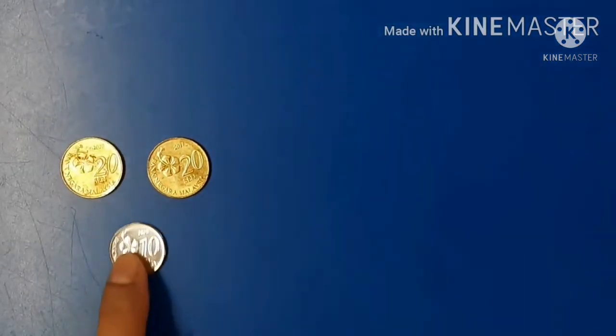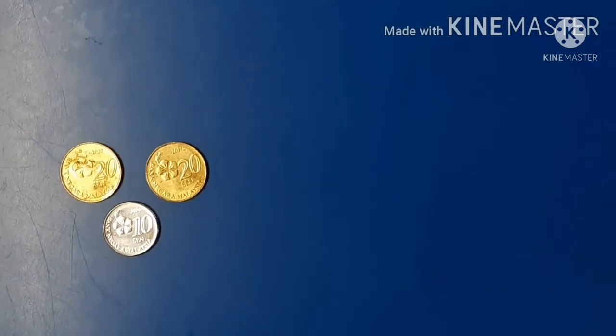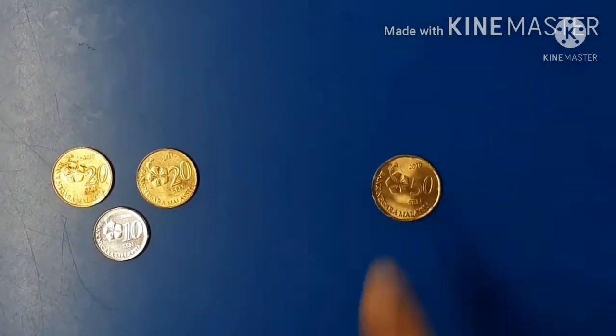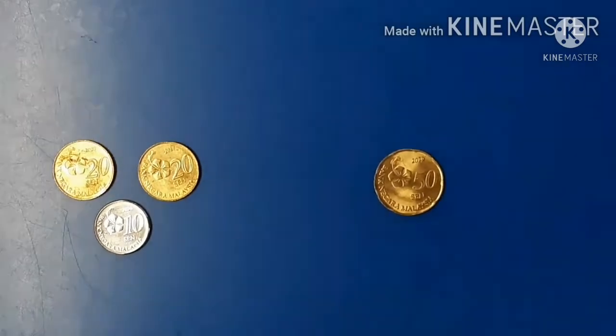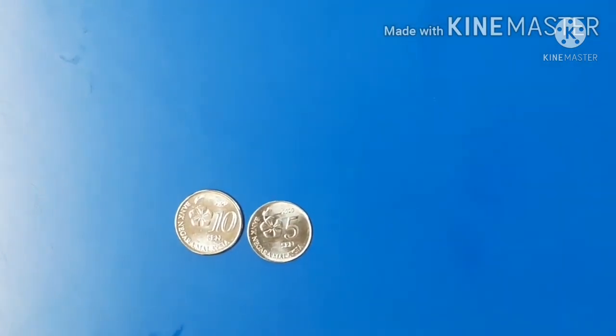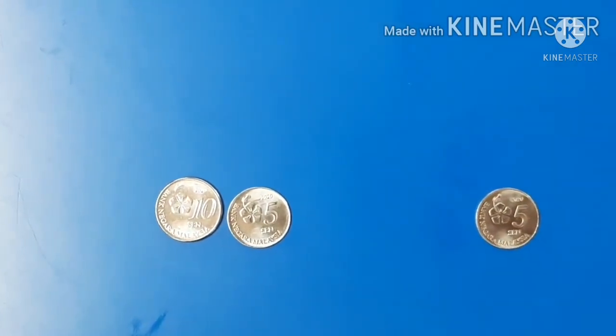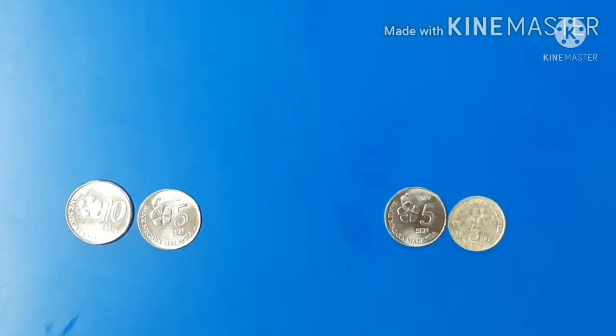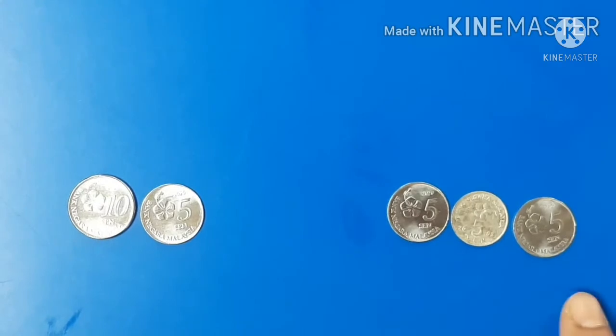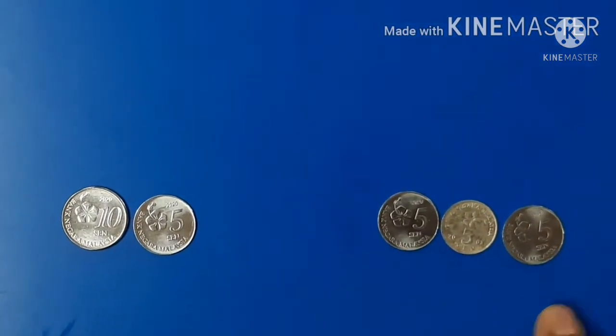Let's do more examples. 20 cents plus 20 cents is 40 cents. Plus another 10 cents, it is 50 cents, which is equals to 1 50-cent coin. Another example, 10 cents plus 5 cents equals to 15 cents, which is equals to 5 cents plus another 5 cents plus 5 cents. This is 15 cents as well.